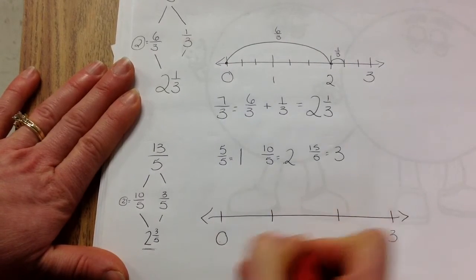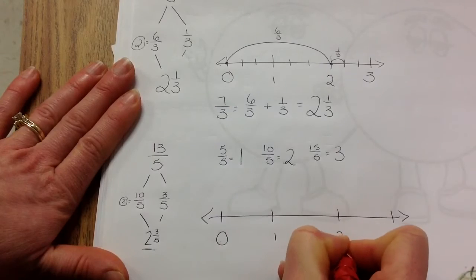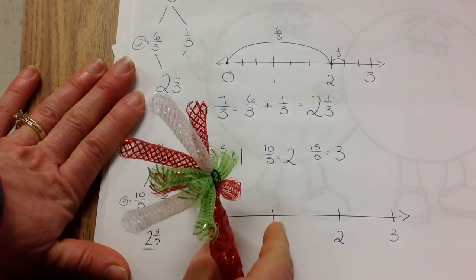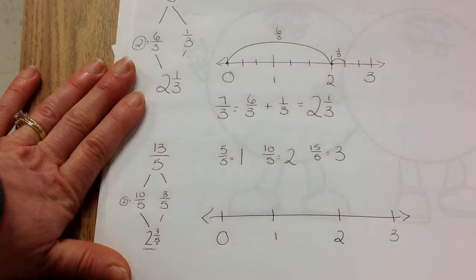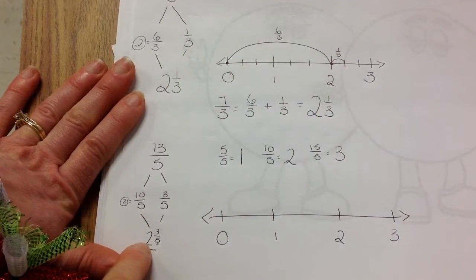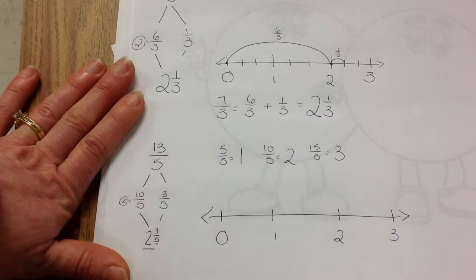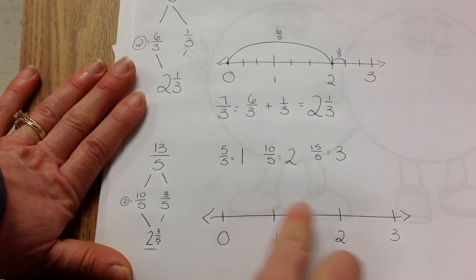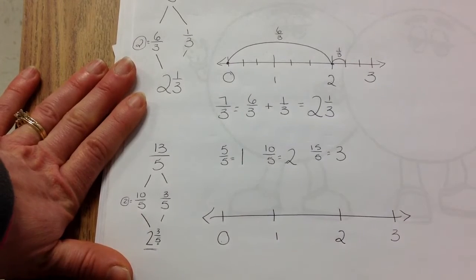Again, cut your wholes, but this time we're working with fifths. So you'll separate each whole into fifths. If you want to hop your 2 wholes and then 3/5, go ahead. If not, you can wait for me. Pause while you split each of these wholes into fifths.